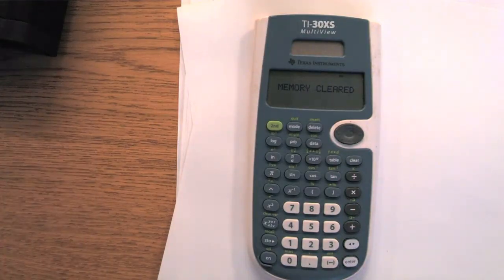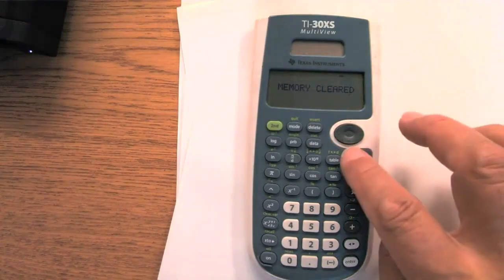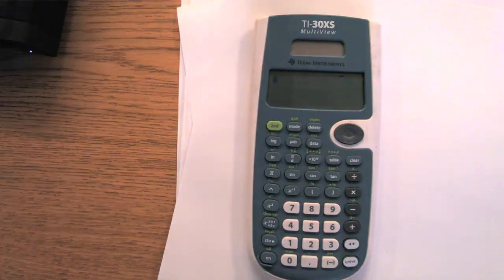What does that mean? That all the calculations I had done previously have now been deleted, and it is good to do that, especially when you are going to start a new job, so that no variables or calculations remain, which could lead to confusion. And so I will start with the first operation.